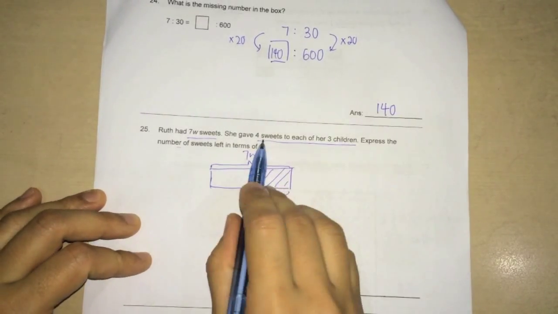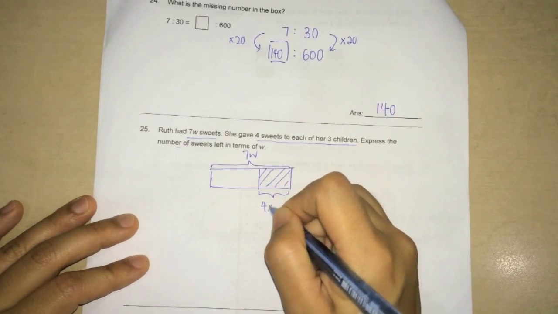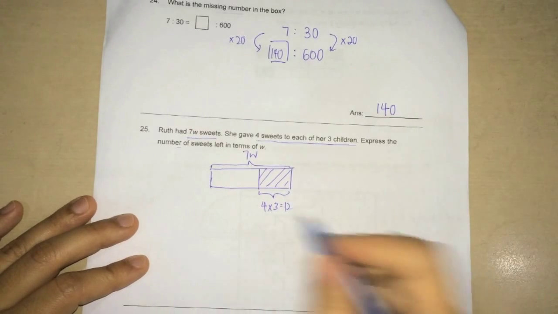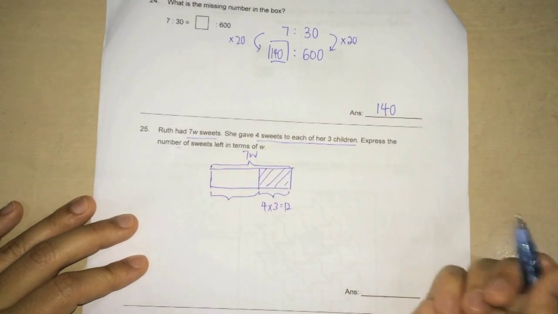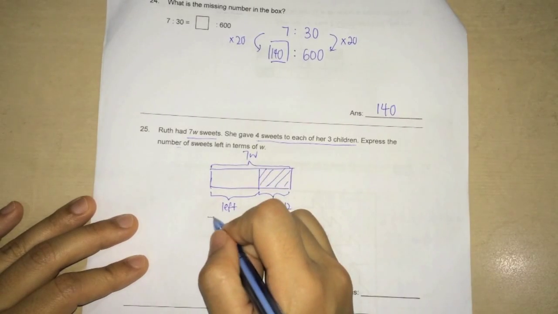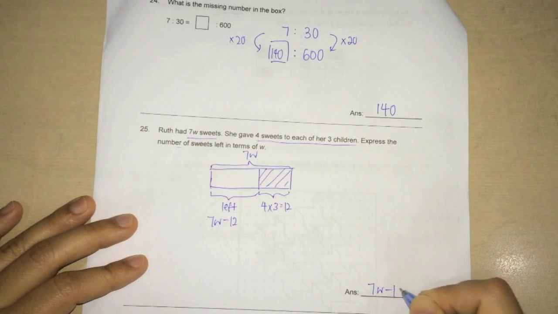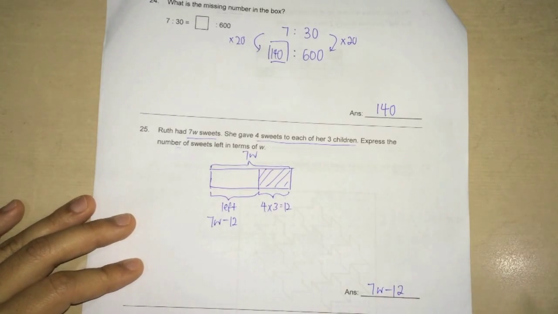This amount is 4 sweets each to 3 children, so that would be a total of 4 times 3, and that's 12 sweets. So this is what is left, and that will be 7W minus 12. Answer is 7W minus 12.